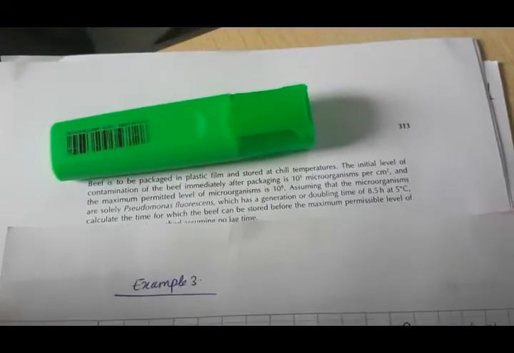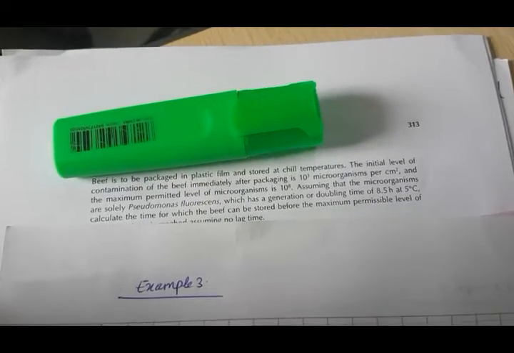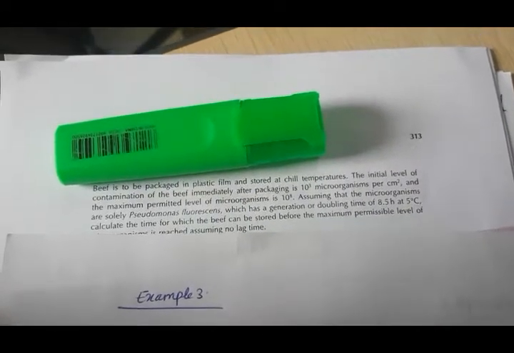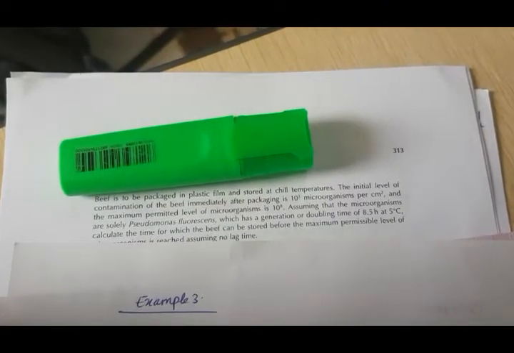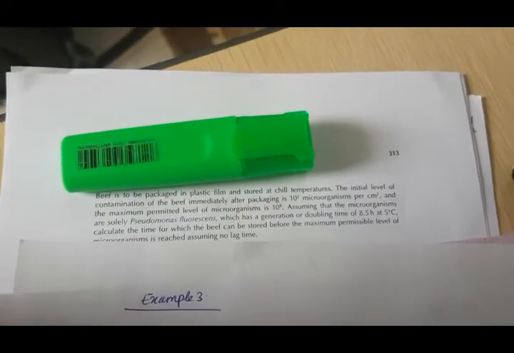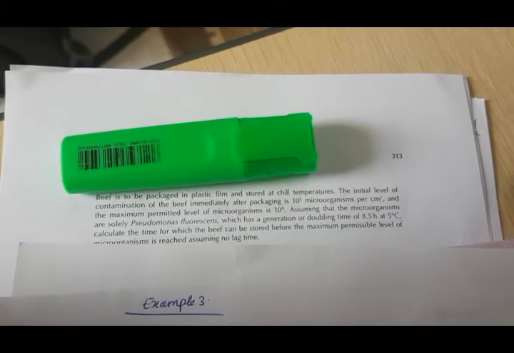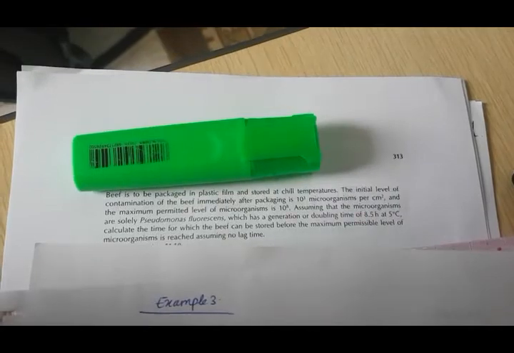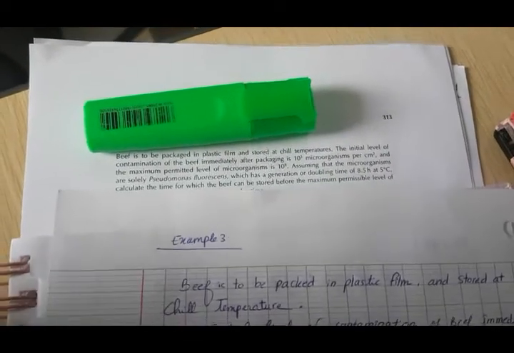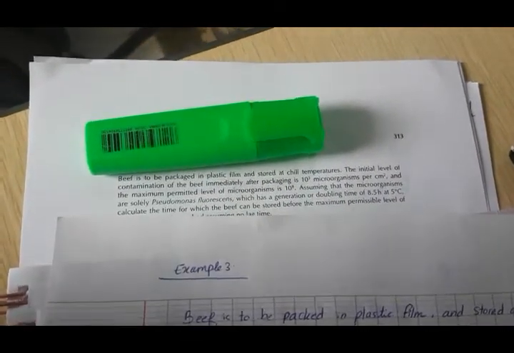Assuming that the microorganisms are solely Pseudomonas fluorescens, which has a generation or doubling time of 8.5 hours at 5 degrees Celsius. Calculate the time for which the beef can be stored before the maximum permissible level of microorganisms is reached, assuming no lag time.